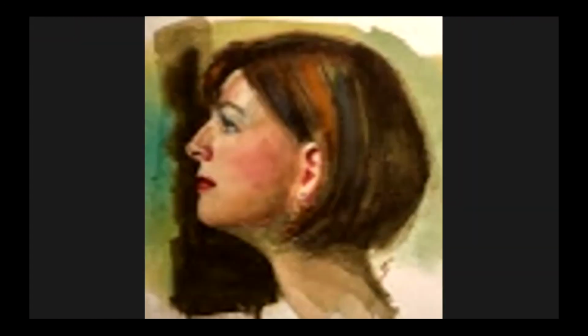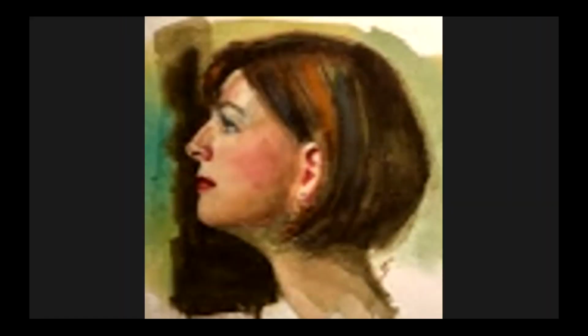Decide if the shadow is warm or cool. That's from Annette Napolitano. How do you decide whether a shadow is warm or cool? Whether it's a shadow or the light side, whatever it is, just look at where the light is coming from. What's the source of the light?